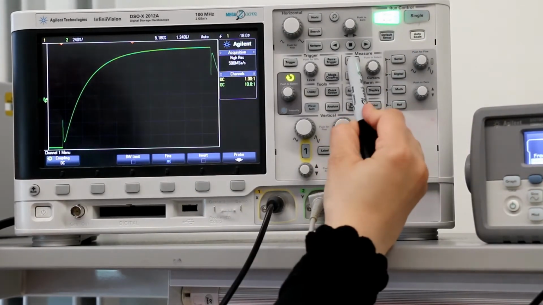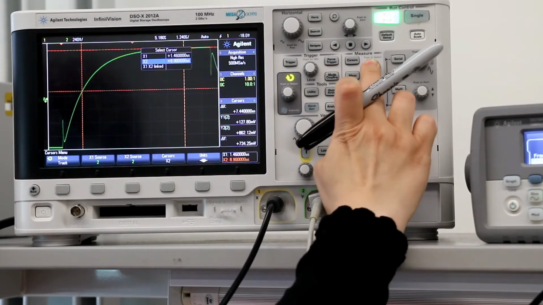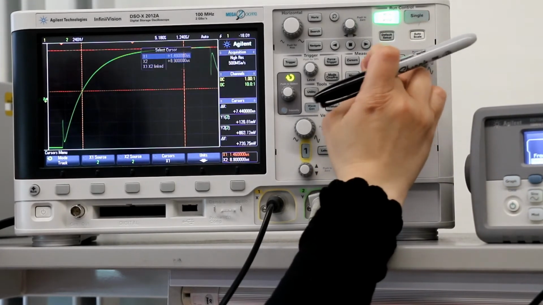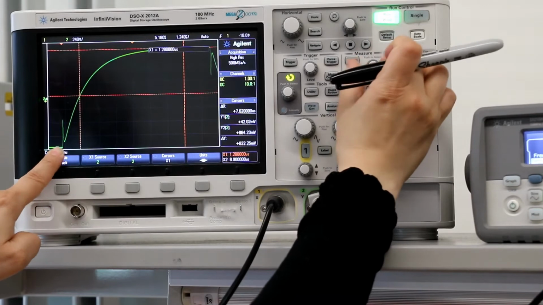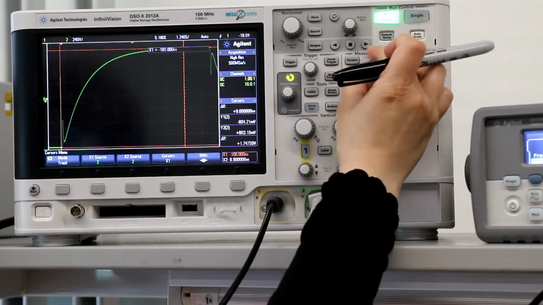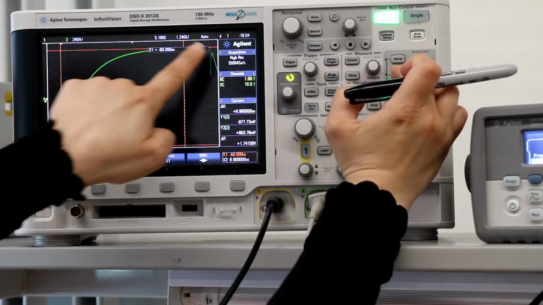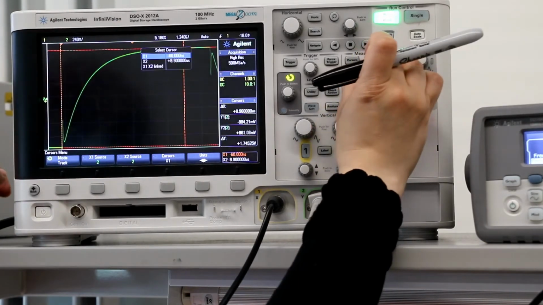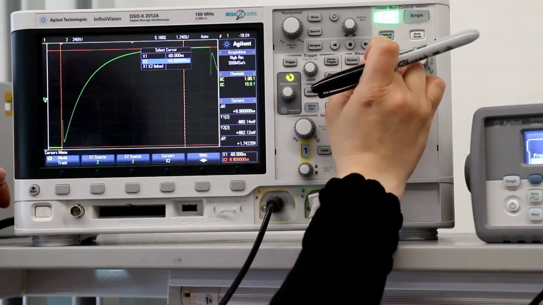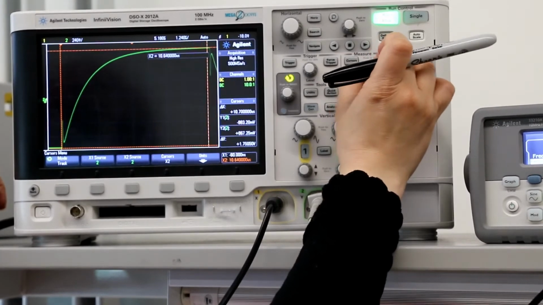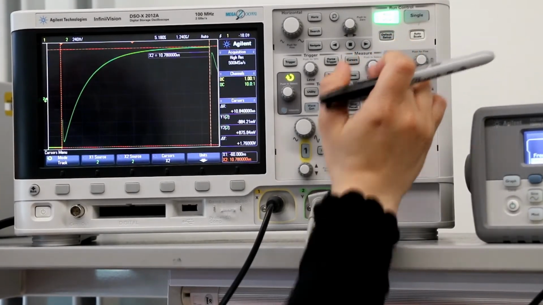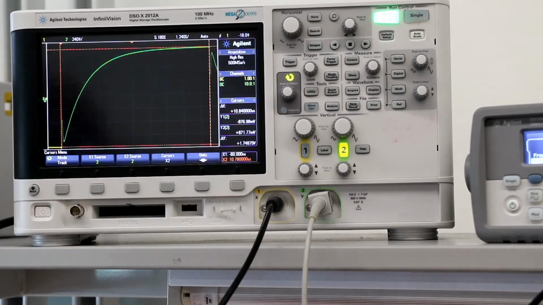Now press cursors and choose cursor X1. X1 should be at the very bottom, X2 at the very top, now read delta Y, which is 1.75, multiplied by 0.632, which is 1.106.